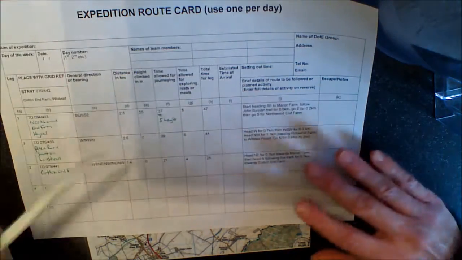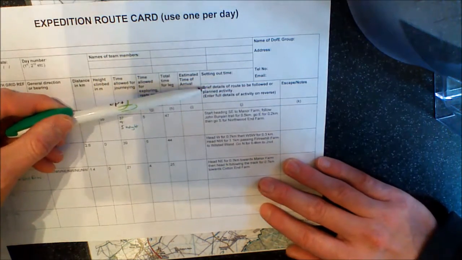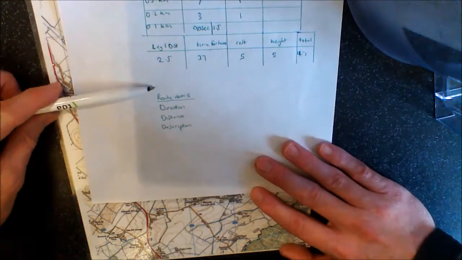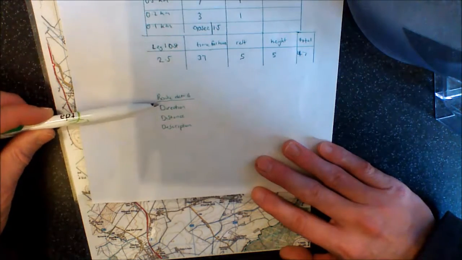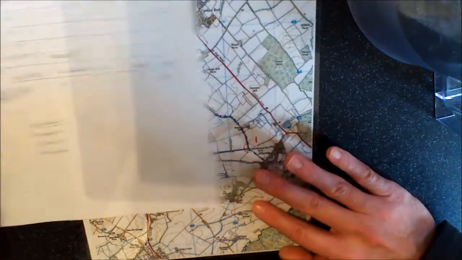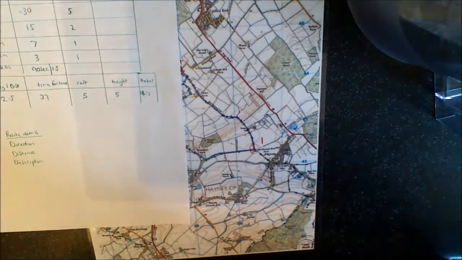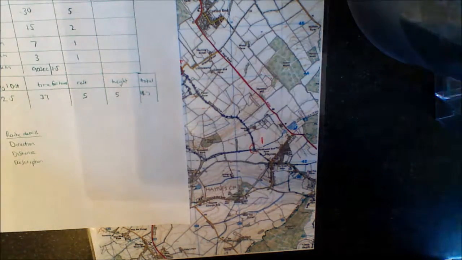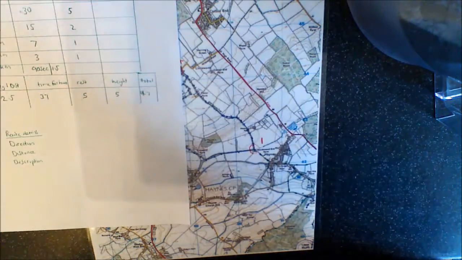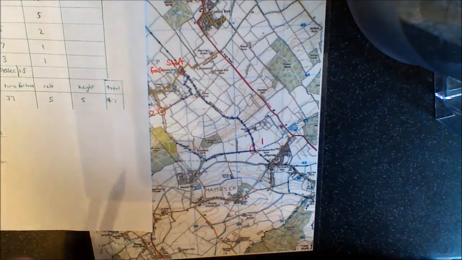What we then need to do is give our brief details of the route to be followed. When you do your route description, or a brief detail of your route, we're going to use the 3 Ds: direction, distance and description. So we're going to try and stick to the 3 Ds. Now, you don't have to be too complicated. I've given you an example of an abbreviation sheet. So north would be capital N, south would be capital S, etc. So you don't have to use lots of big long words.